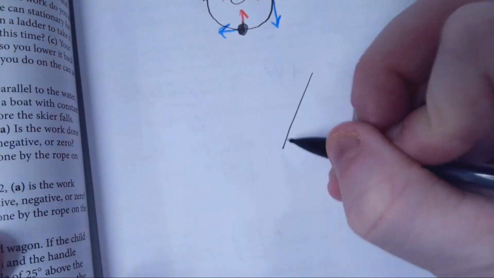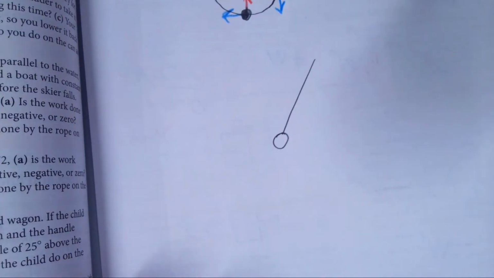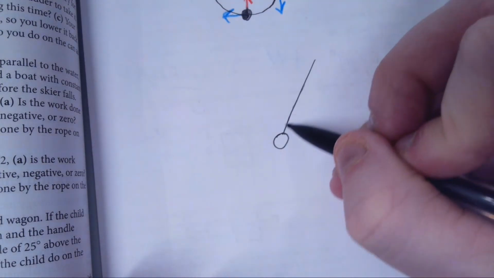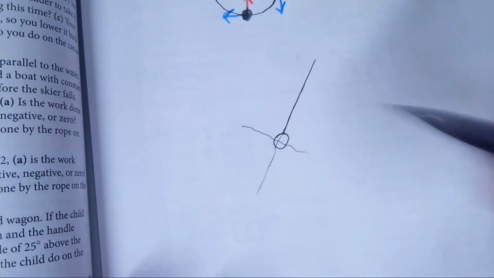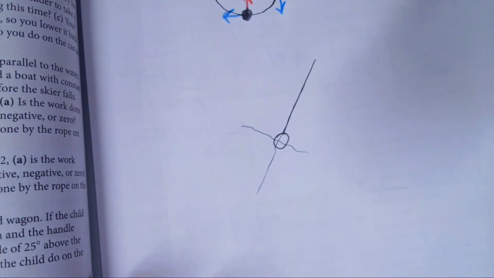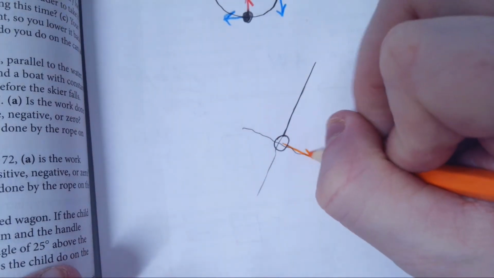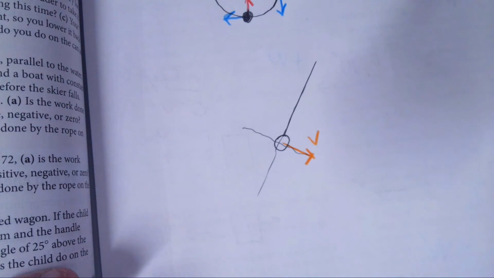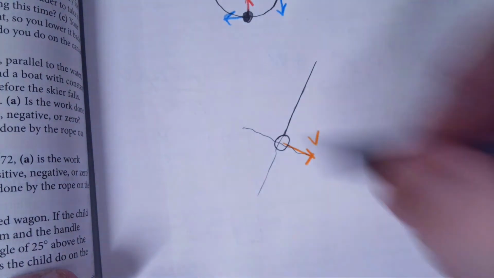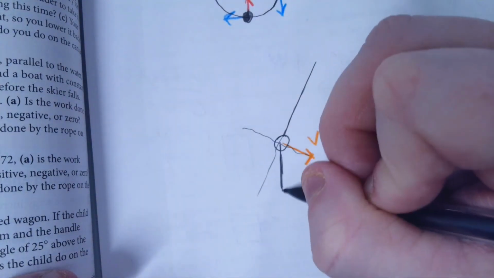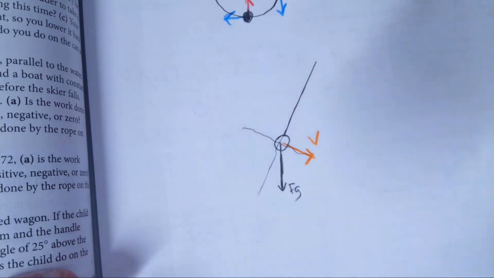We can also look at it in a little more complex way. If we look at this bobber here, and we think about it in terms of components. Let's say orange is the velocity at that point. We have the force of gravity that's there, and then we have two components.